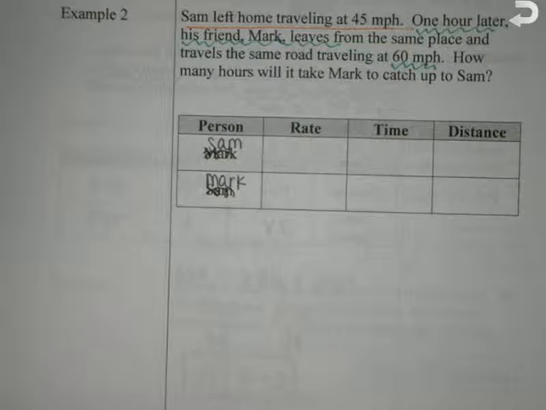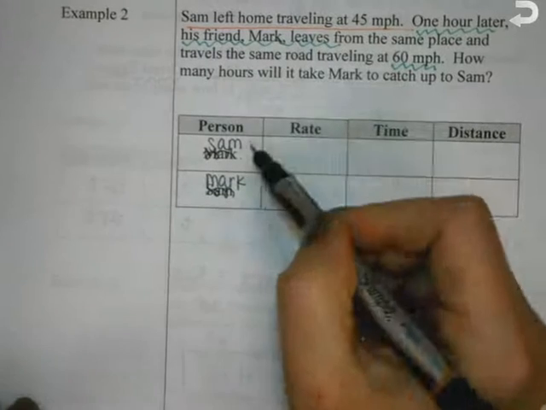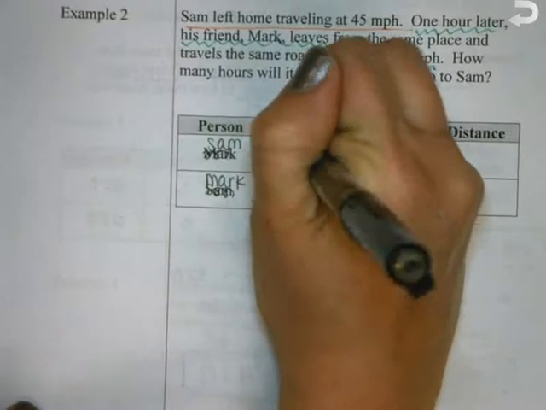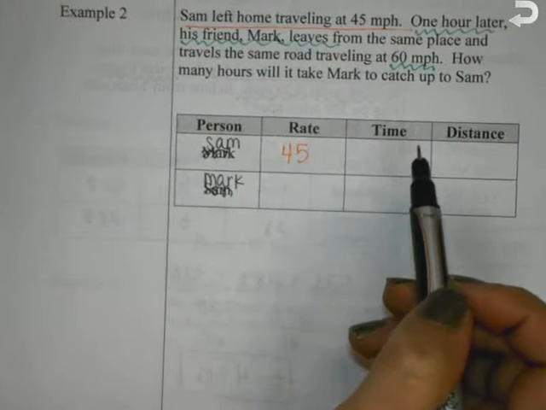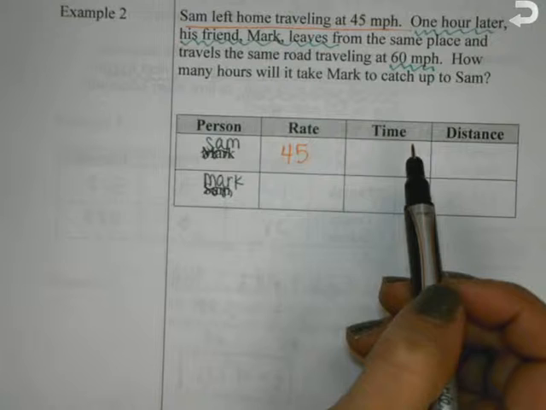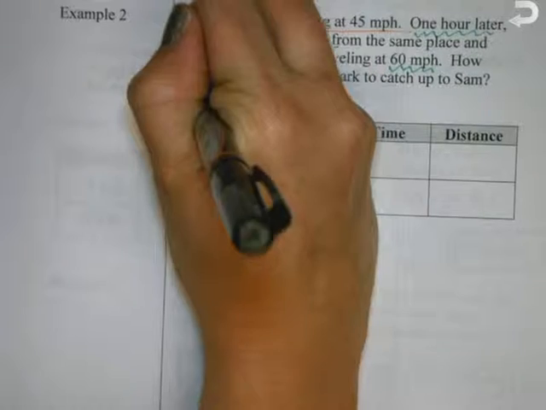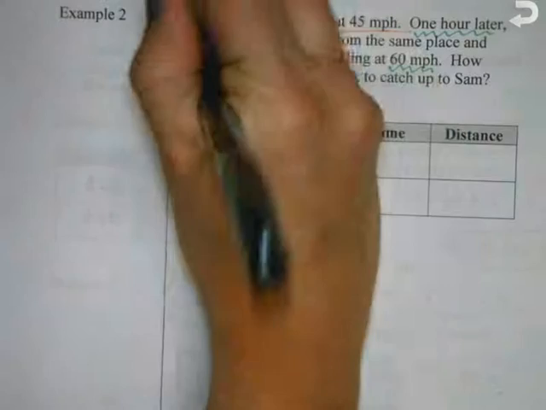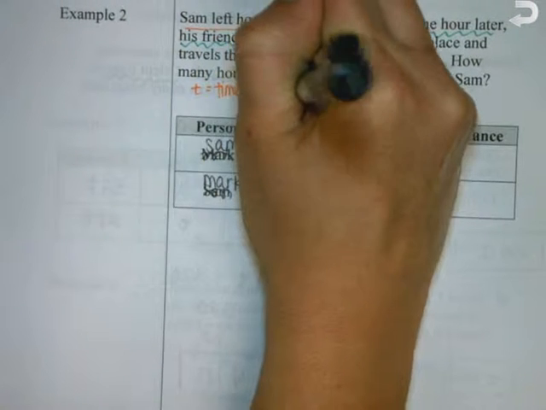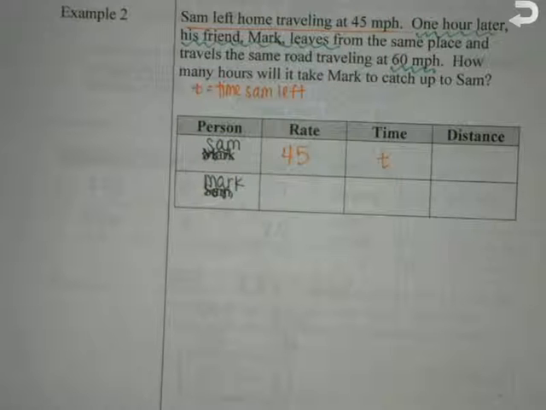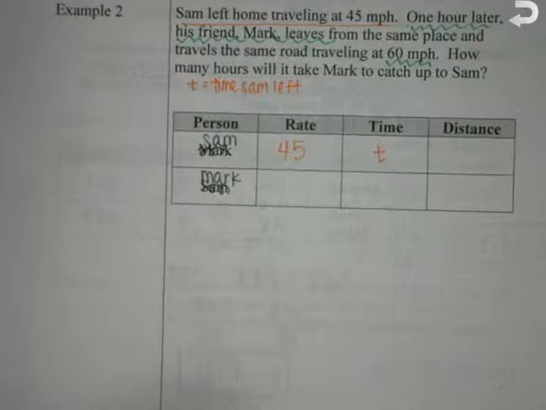So what was Sam's rate? 45. Do we know how long it took him? No, we don't know his time yet, right? So T is going to equal Sam's time, the time it takes Sam. So what's Sam's distance? 45 times T, 45T.